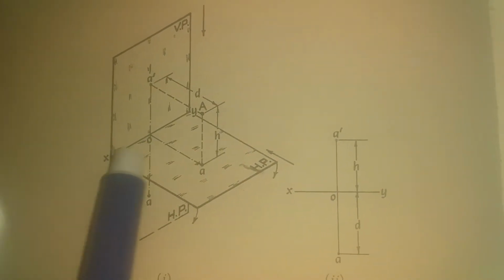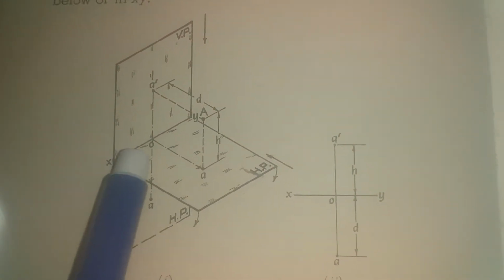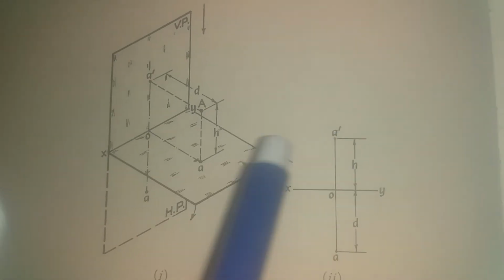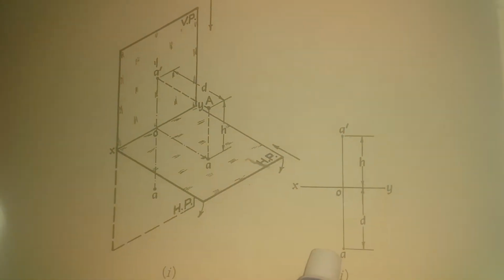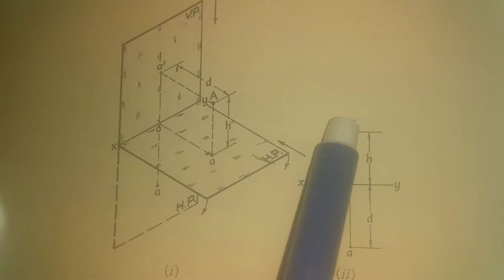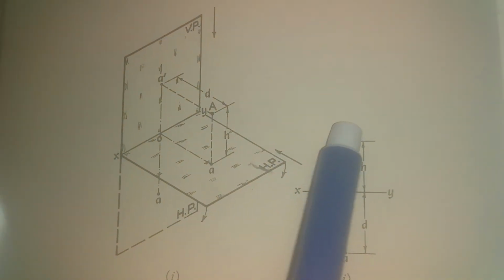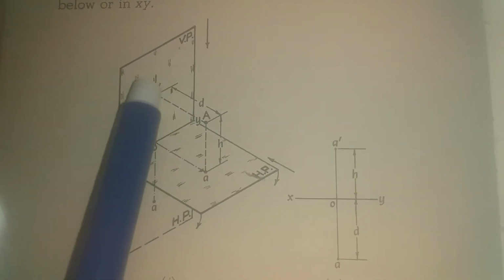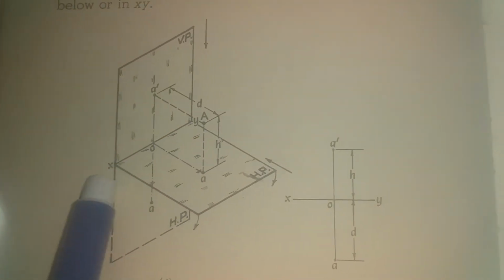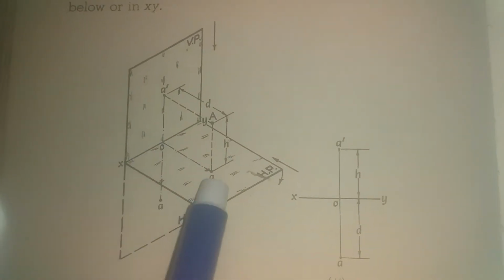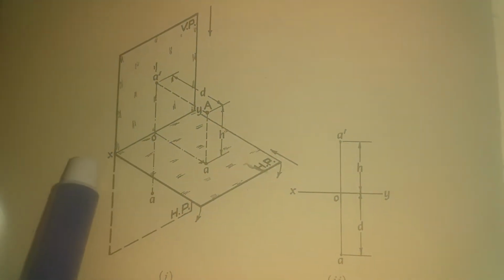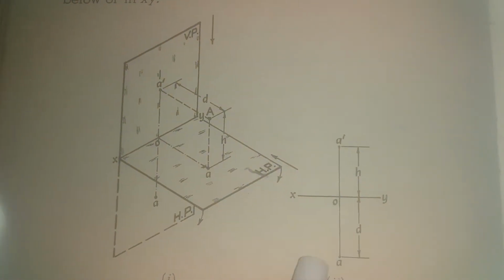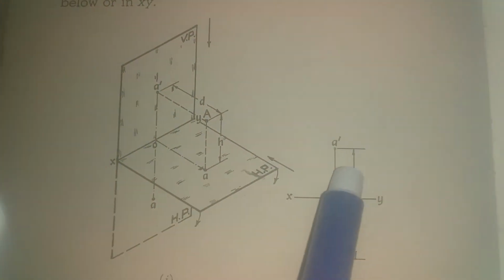Now if you open this plane, when the plane is rotated and XY forms a reference line, you see that with reference to XY, OA dash is on the top of XY and Oa is below XY. And what is OA dash? OA dash is the distance of the front view from XY. And what is Oa? Oa is the distance of the top view from XY. Oa is equal to D and OA dash is equal to H.